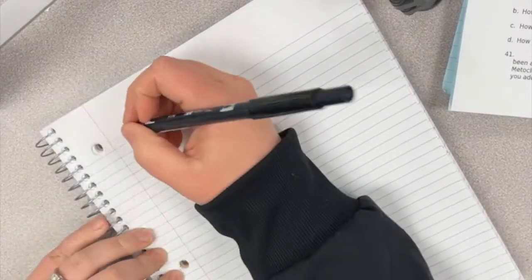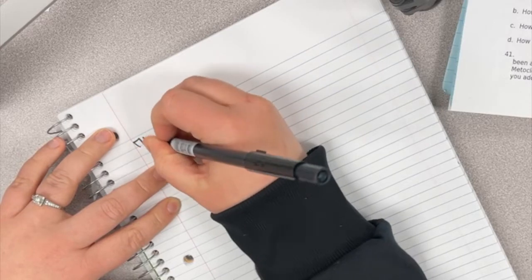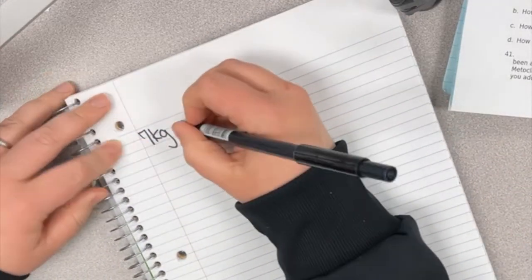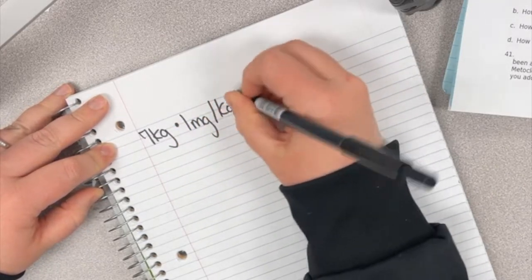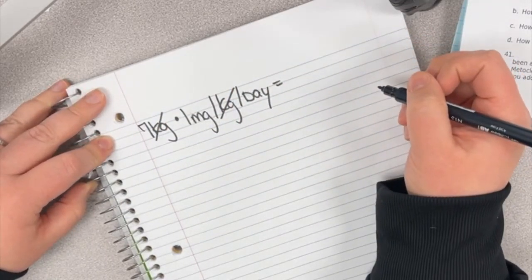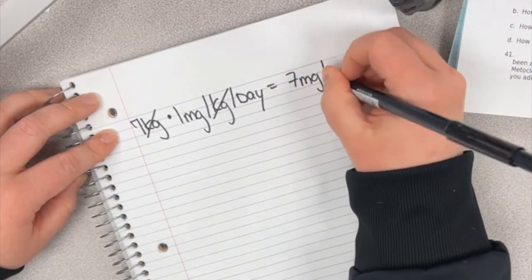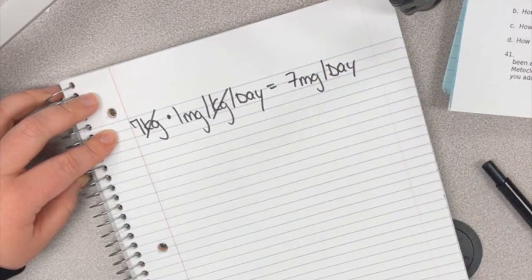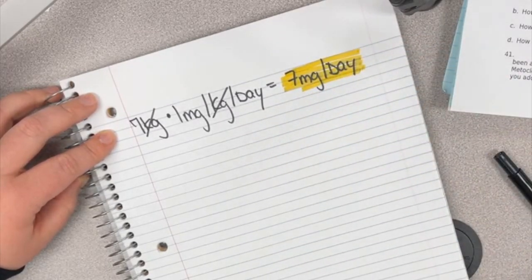So first things first, we need to calculate our dose per day of that metoclopramide. So we know the patient's weight, 7 kilograms right there, and we're going to multiply it by our dosage rate, which is 1 milligram per kilogram per day. Our kilograms will cancel out because they're on both sides of our equation, giving us 7 milligrams per day of metoclopramide. So there is the first portion of our CRI calculation. Again, we're just highlighting it so it doesn't get lost.